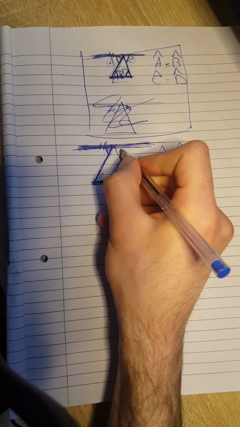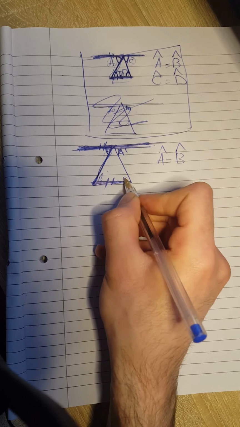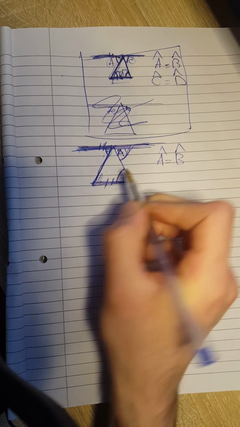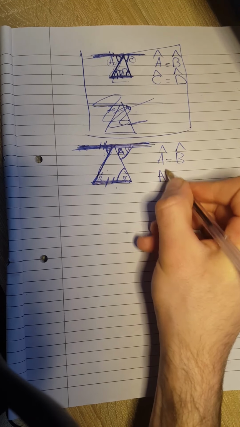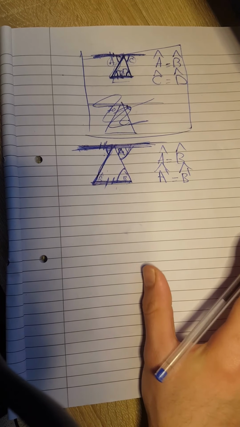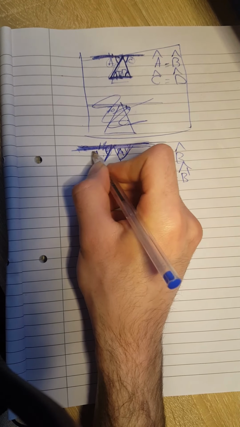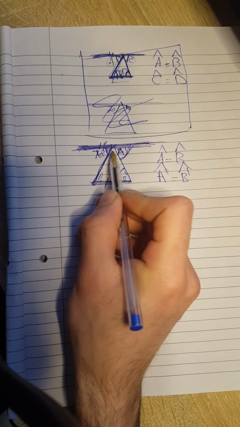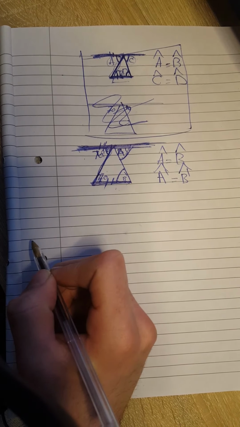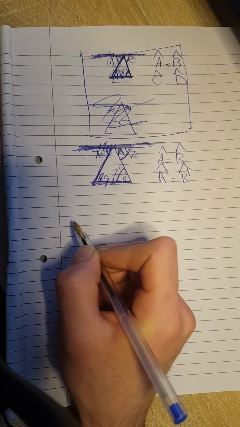Now the same situation, this one equals this one. So A dash, for example, and this one B dash. This angle equals this angle, the same rule. So angle A dash equals angle B dash. For example, if this angle is 70 degrees, this should be 70. And if this one is 70 as well, this should be 70.